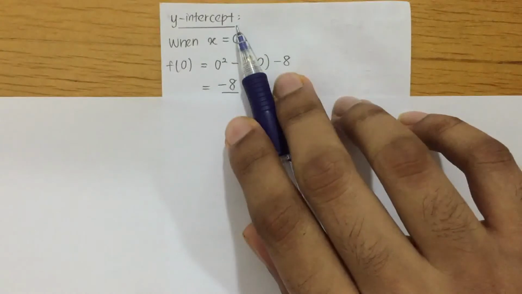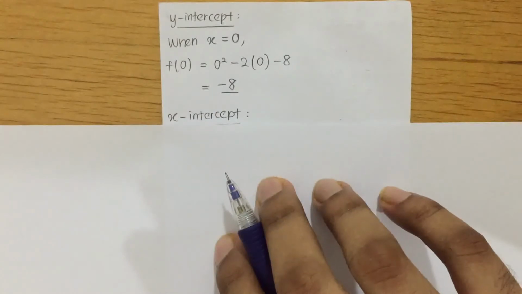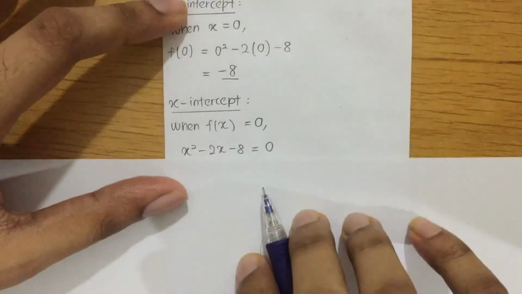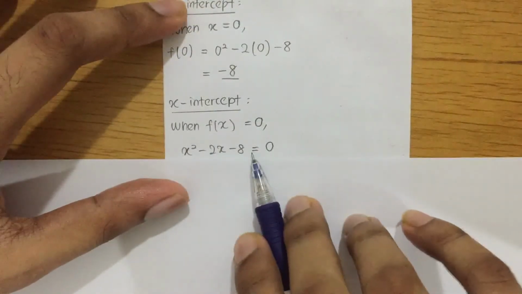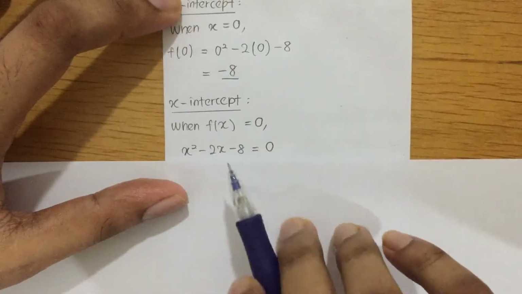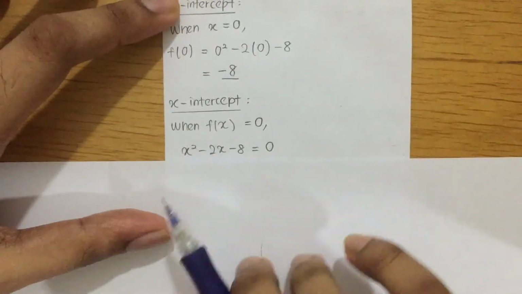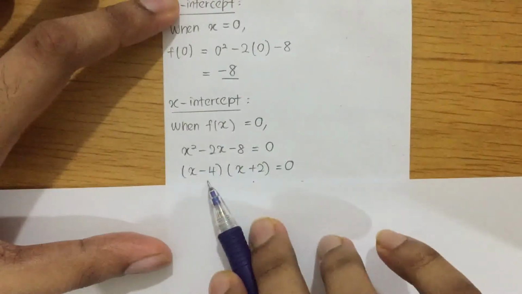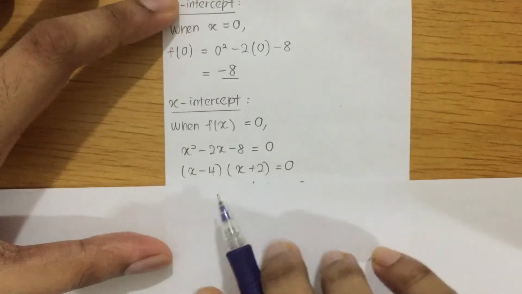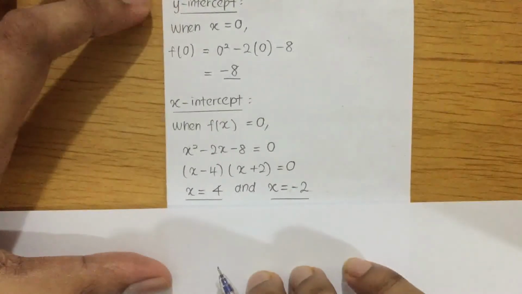Okay, once you've calculated your y-intercept, let us continue to find our x-intercept. To calculate your x-intercept, you set your f(x) equals to 0. So when f(x) equals 0, x square minus 2x minus 8 equals 0. From here you're forming a quadratic equation. So to find the x-intercept, you perform the factorization method. So you factorize this quadratic equation. From here you get x minus 4 in a bracket, x plus 2 equals 0. And then from here you get 2 x-intercept values, which are x equals 4 and x equals negative 2.